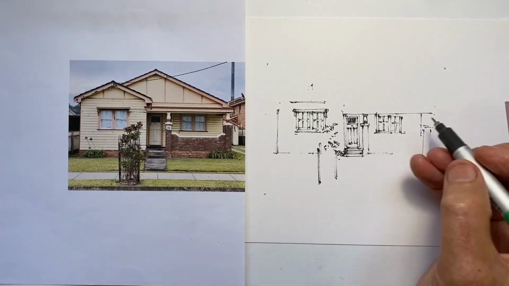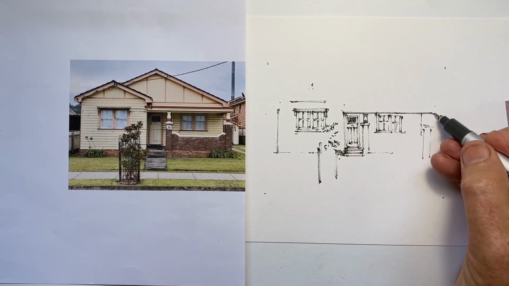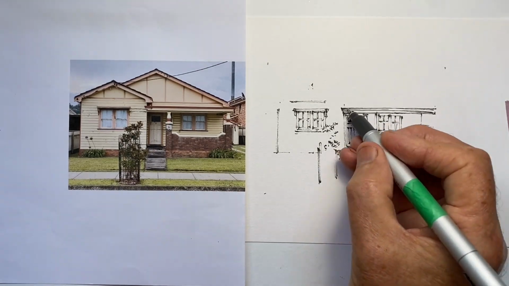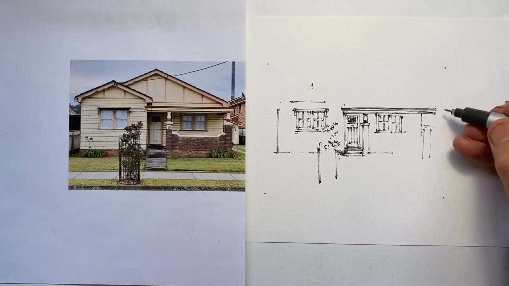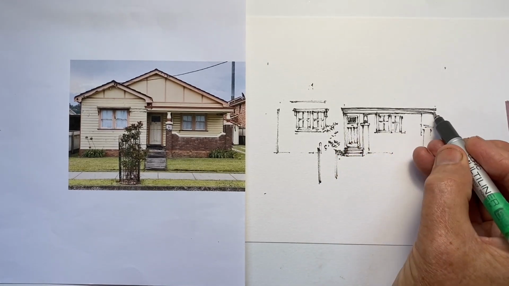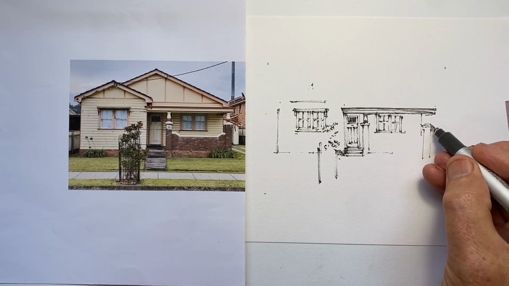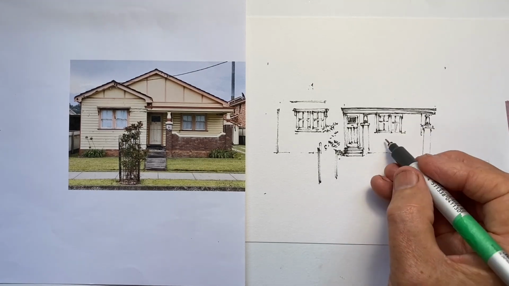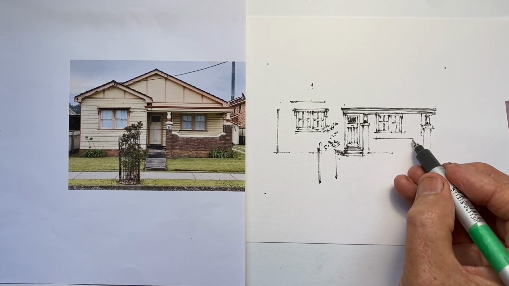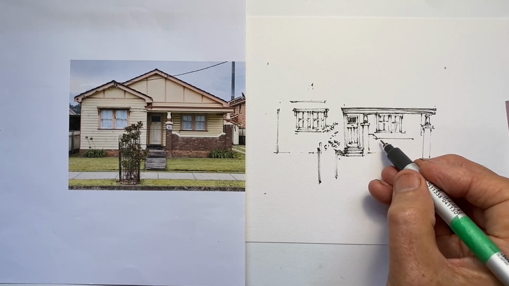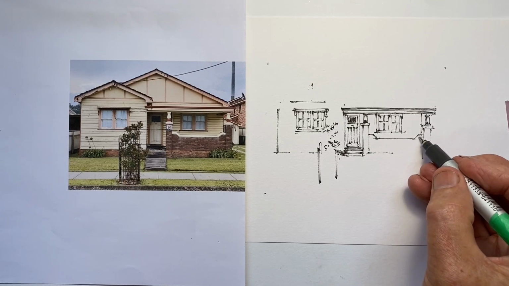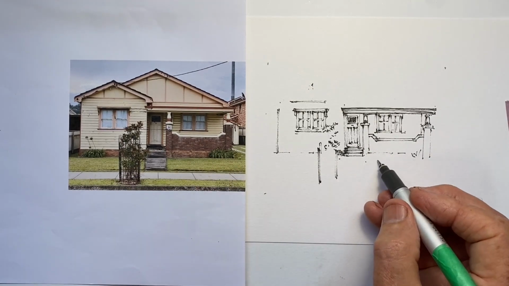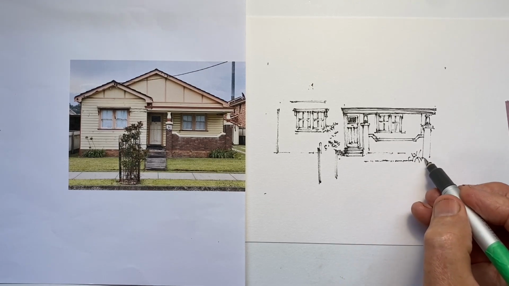These brick piers supporting the roof are actually quite thin, and this is where paying attention when we observe is so important, because it would be easy to make them just a bit wider, and then that's going to throw out our proportions overall. So I get that done, and I work out this brick veranda railing, I suppose. Can you call it a railing when it's brick? Maybe just this brick wall. And then we have some brick foundation as well.